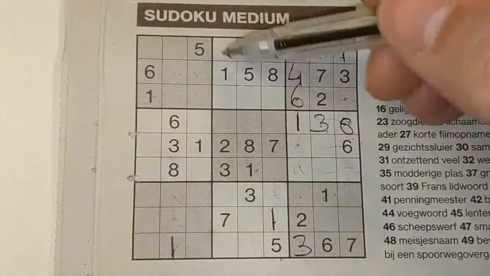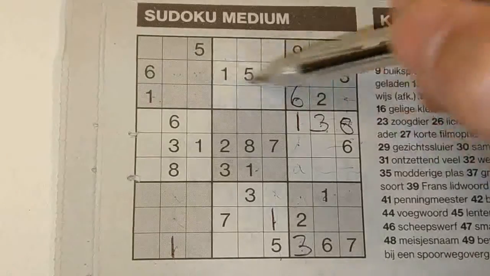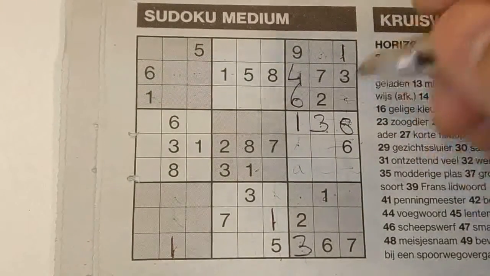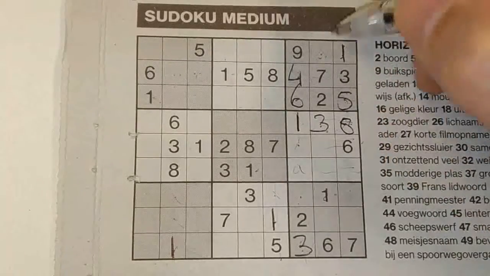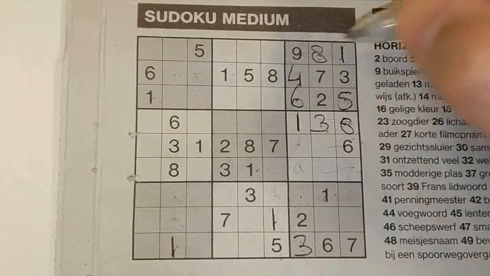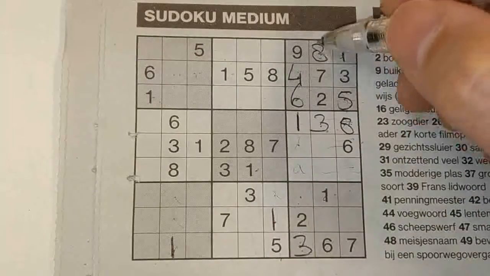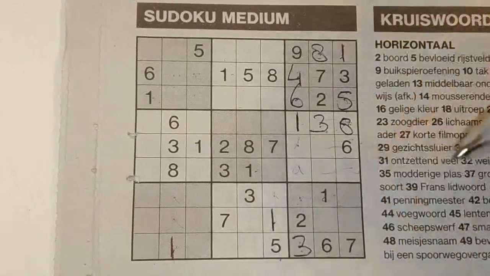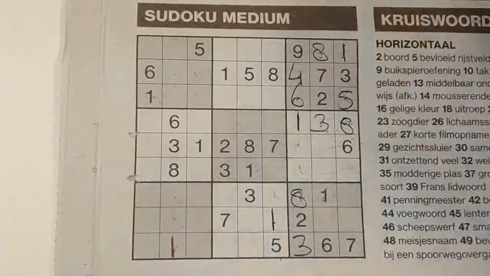5 in the first row, 5 in the second row. So in the third row, the only place for the 5 should be here. 1 box is left for this big square for the number 8. 8 in the last column, 8 in the column next. So in this column, the only place for the 8 should be here.